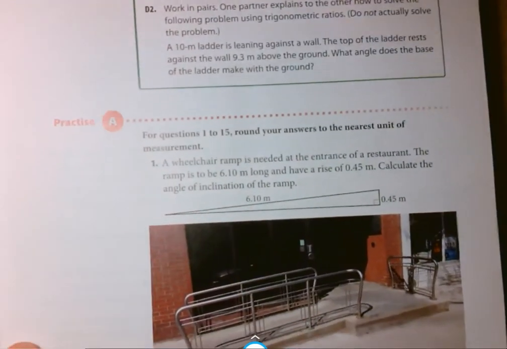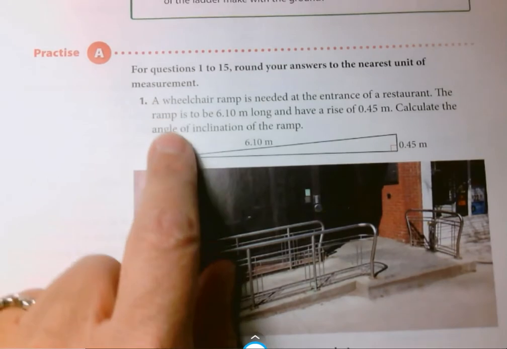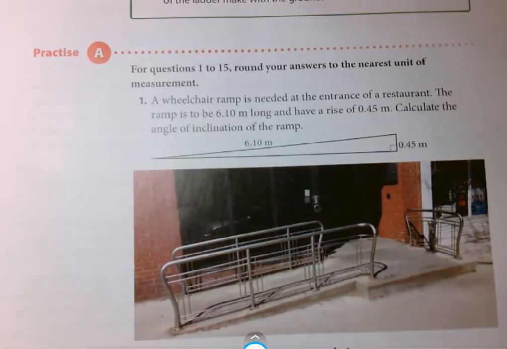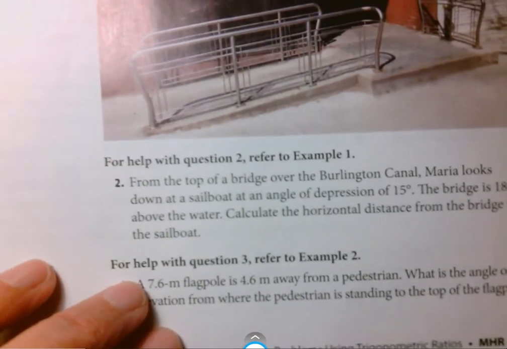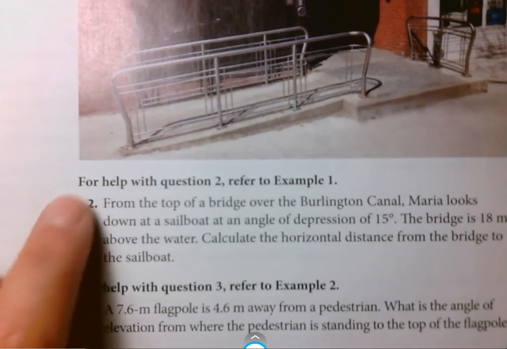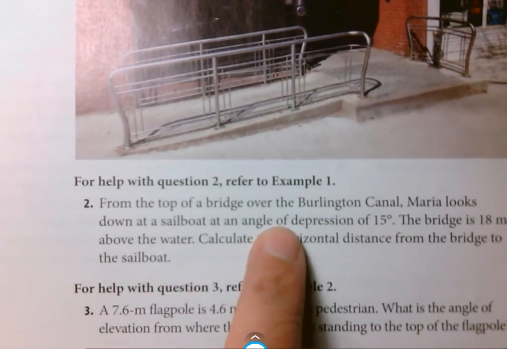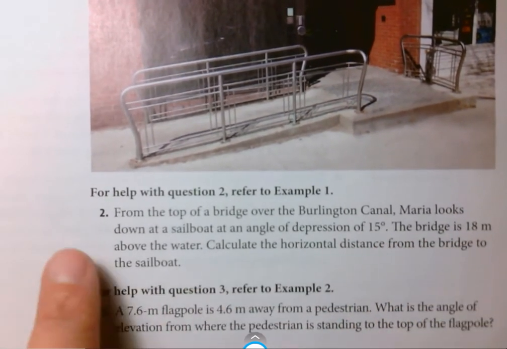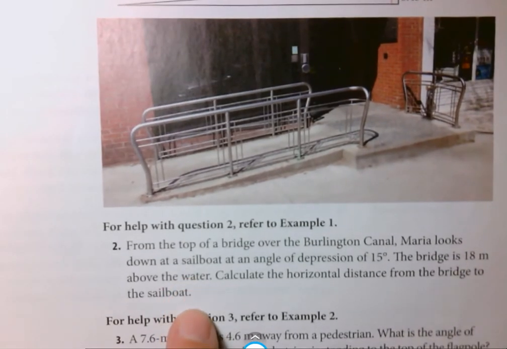Okay, so I'm on page 21 in the textbook. The first one gives you a diagram. So anytime it gives you a diagram, you're okay, you can figure it out. But sometimes you don't get a diagram, and those are the harder problems. So this one says, from the top of a bridge over the Burlington Canal, Maria looks down at a sailboat at an angle of depression of 15 degrees. The bridge is 18 meters above the water. Calculate the horizontal distance from the bridge to the sailboat.